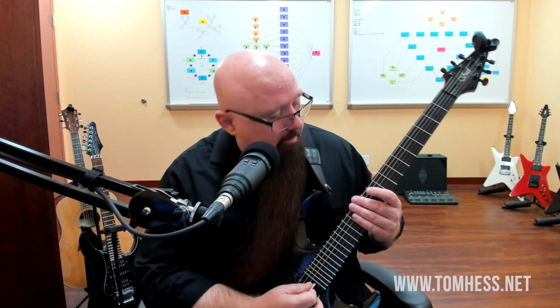Pretty cool. All right, for this next example, we're going to keep the target notes the same as we did before, but now we're going to add some connection points, some other additional notes, to more smoothly connect these notes together.